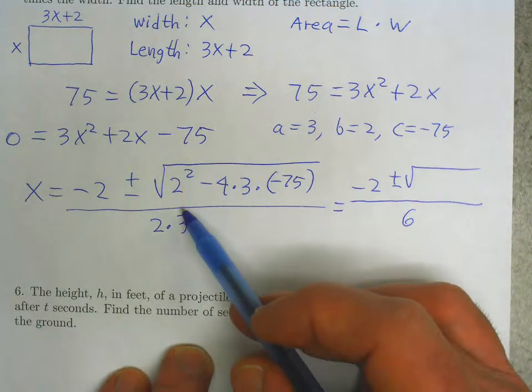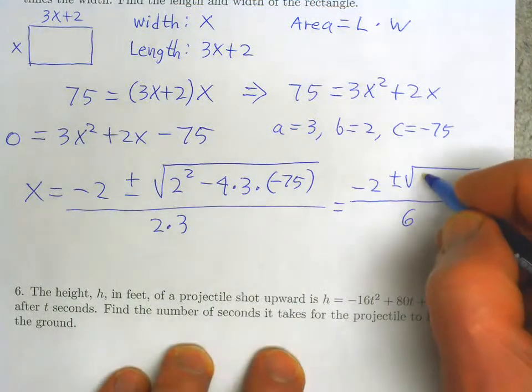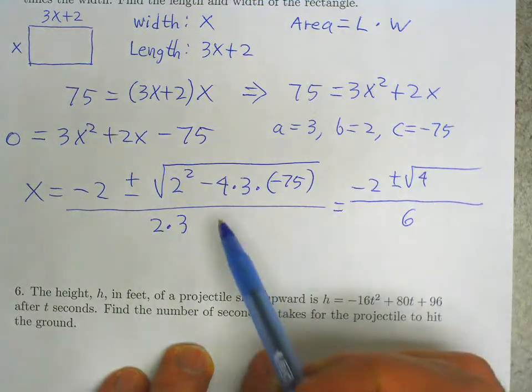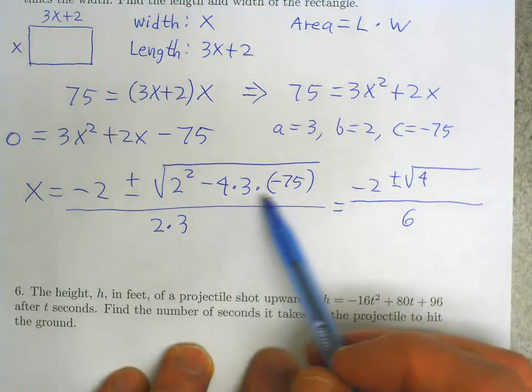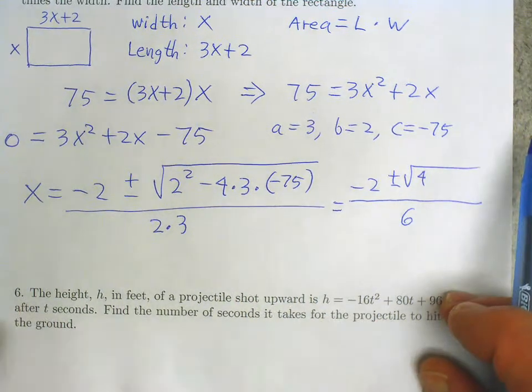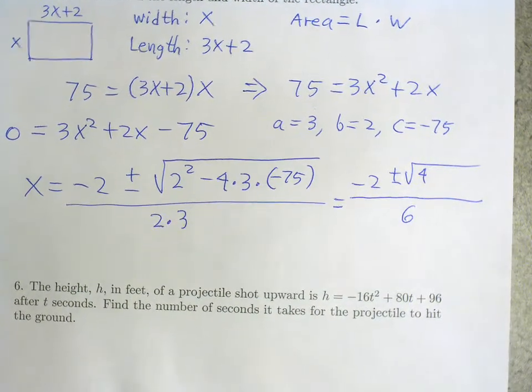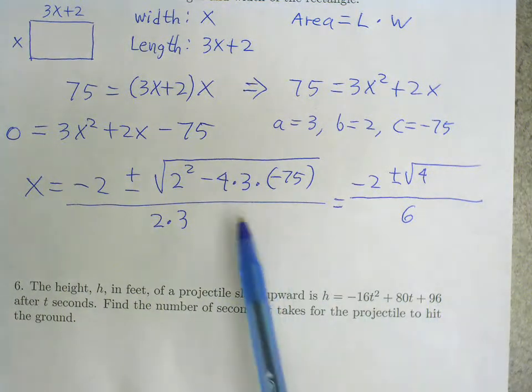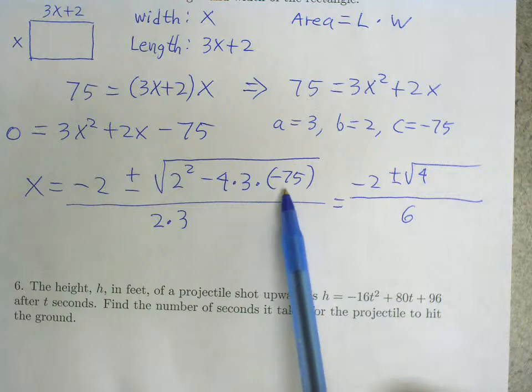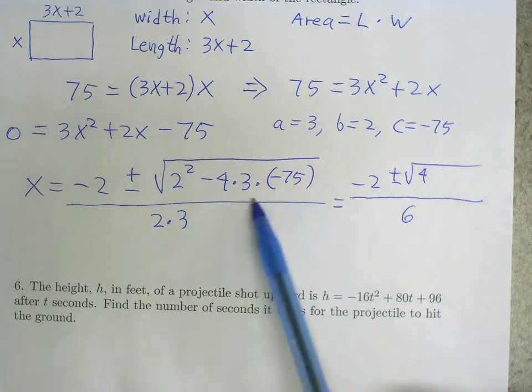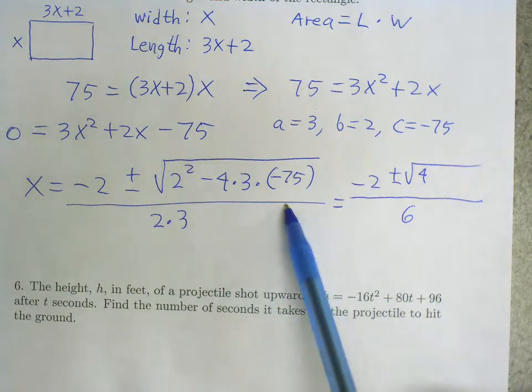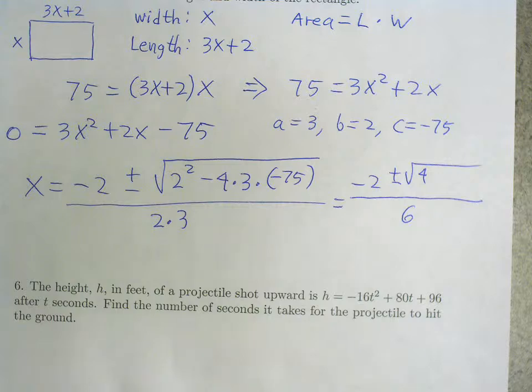Okay, so inside the square root, 2 to the second is 4, and we're subtracting 4 times 3 times negative 75. So 4 times 3 times negative 75 is just negative 900.